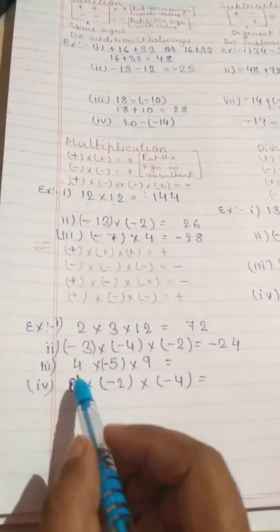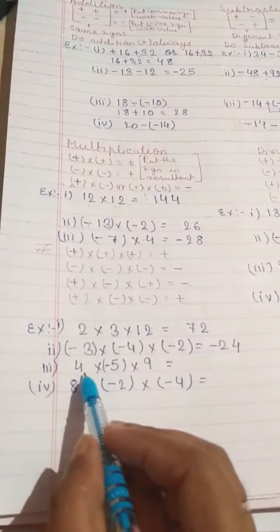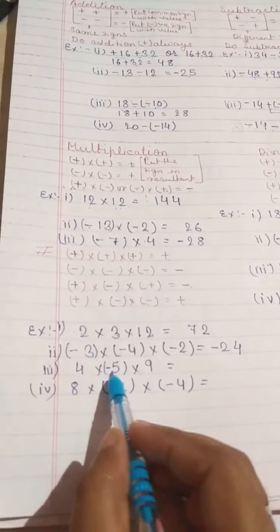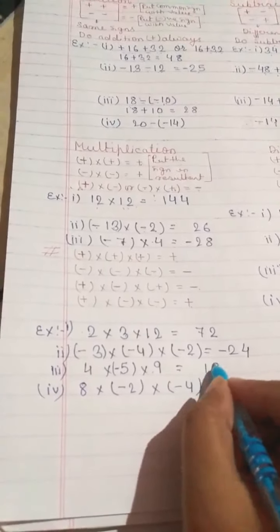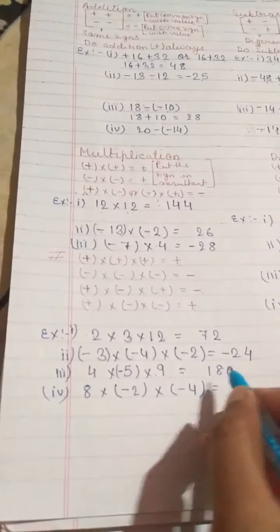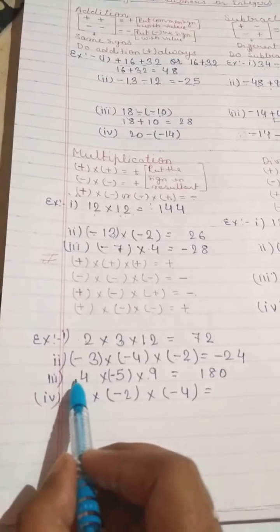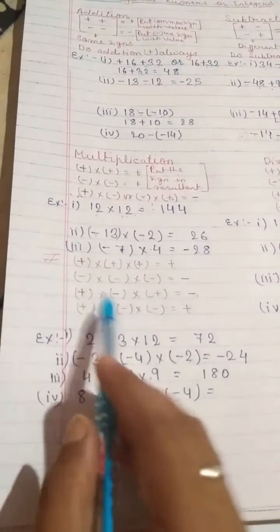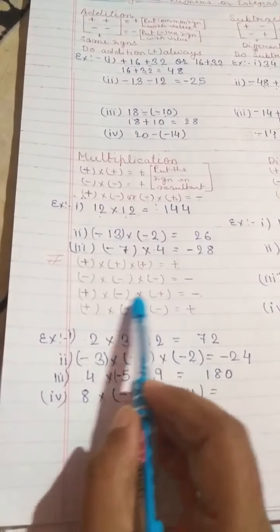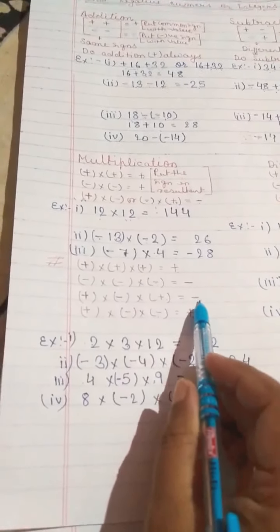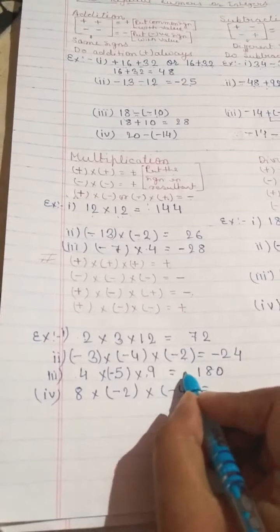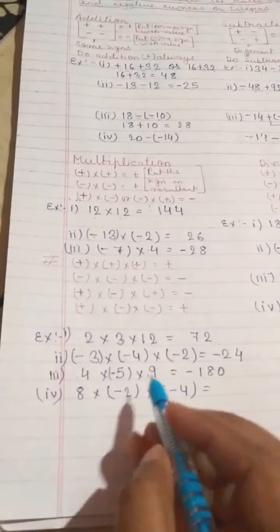Same here. First you have to multiply the numbers. So 4 into 5 into 9, it will give 180. And see here, two positive integers multiplied with a negative integer always give you a negative sign.